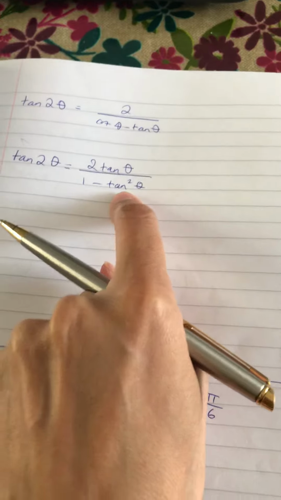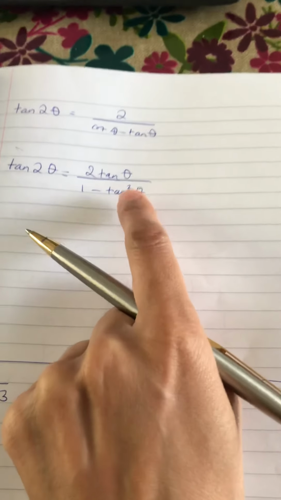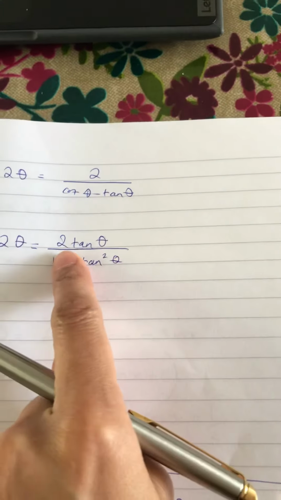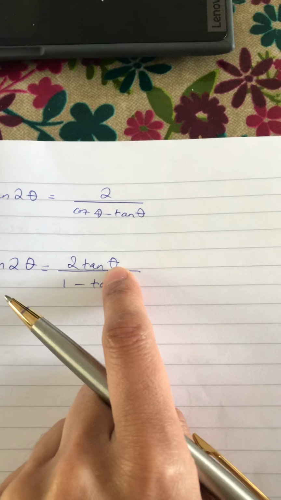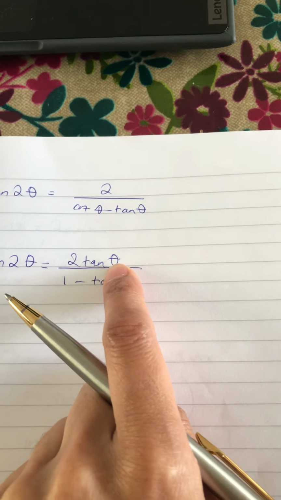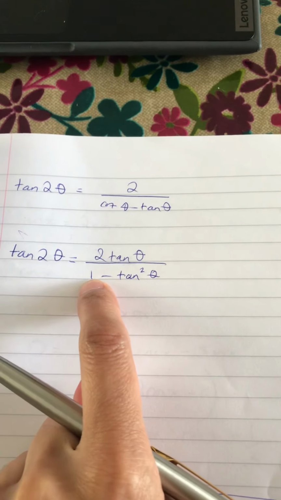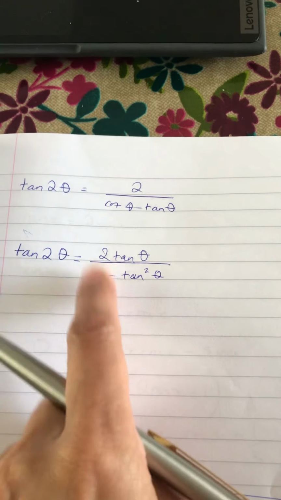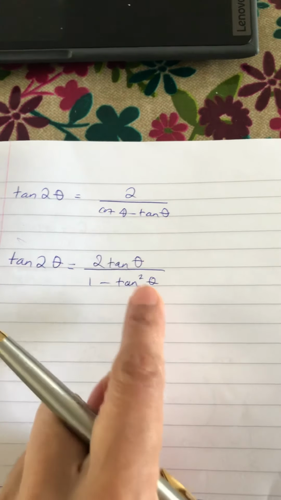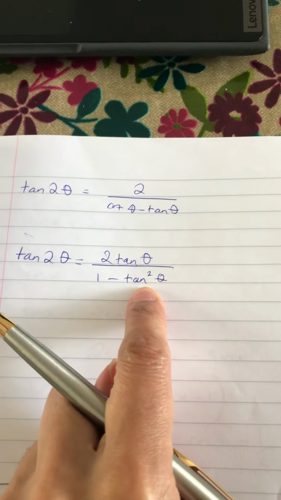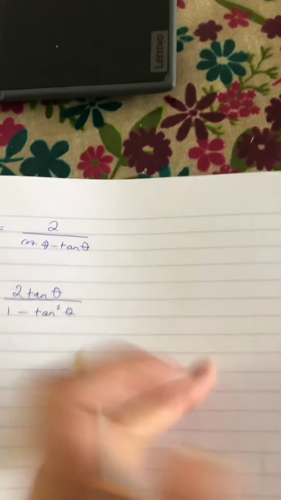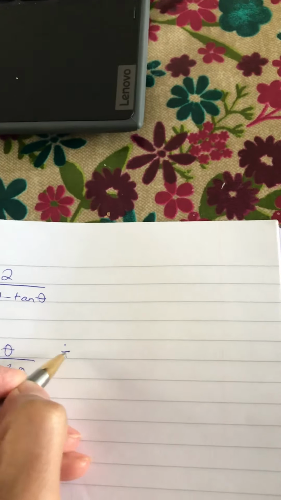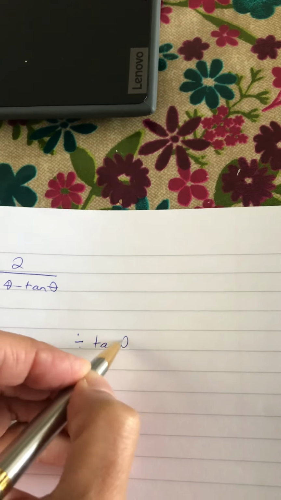So I'm going to look at this and I'm going to look at that and I think, well, how am I going to get from there to there? Well, I have a 2 on the top there, but I have a 2 tan theta there. Well, how about I divide everything by tan, top and bottom? Because I can see that one, if I divide that by tan, I'll get 1 over tan, which is cot. And if I divide this by tan, I'll get tan squared over tan, which is just tan. Okay, so what I'm going to do, I'm going to write it here. I'm going to divide both top and bottom by tan theta.